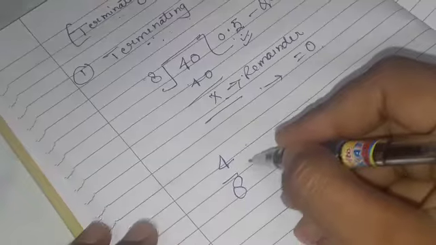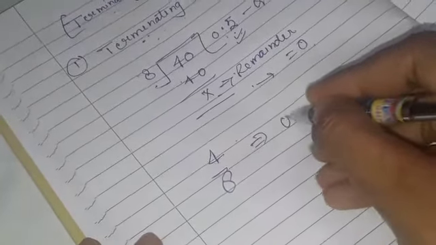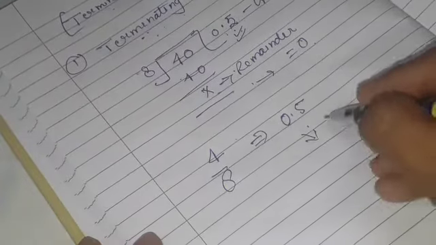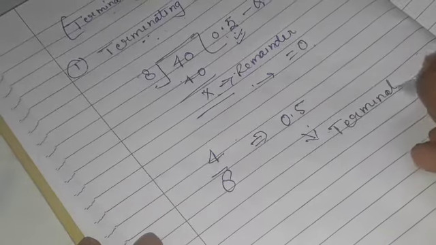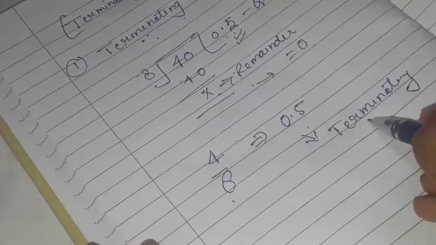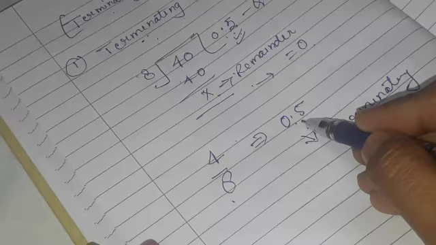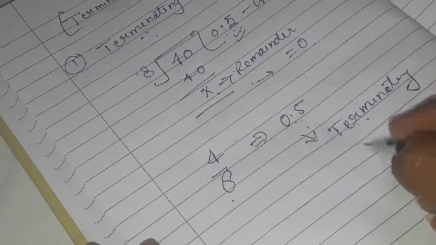This 4 upon 8, this is a fraction, yes or no? This fraction gave you 0.5. So this decimal is called a terminating decimal. Understand? So because of this fraction you get this decimal. This decimal has 0 remainder, then it is called a terminating decimal.